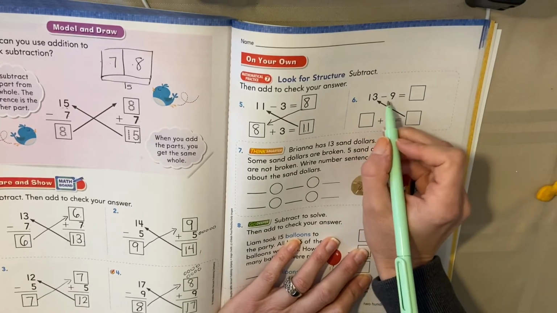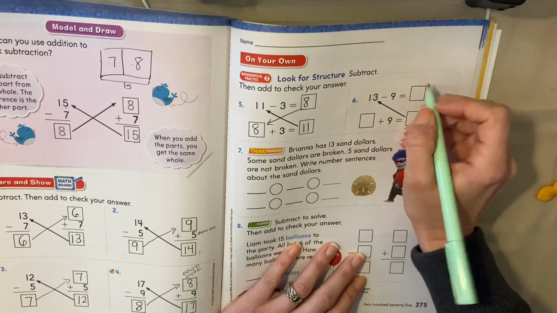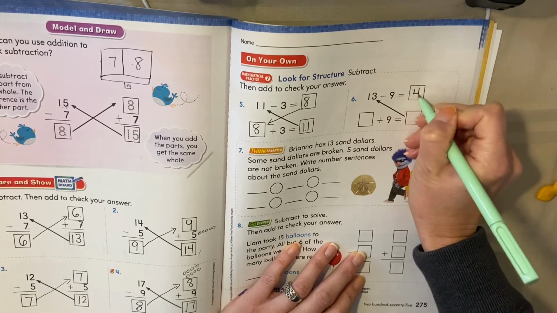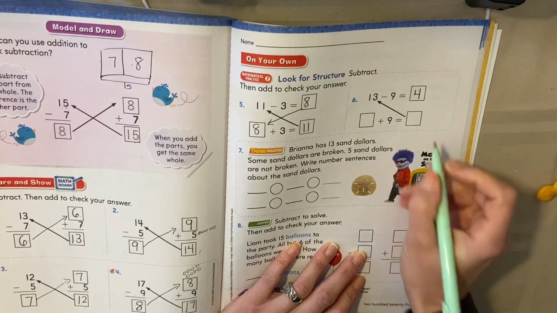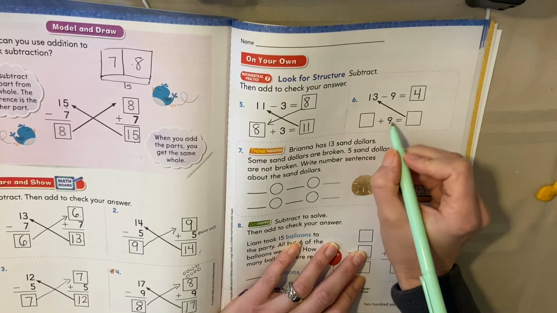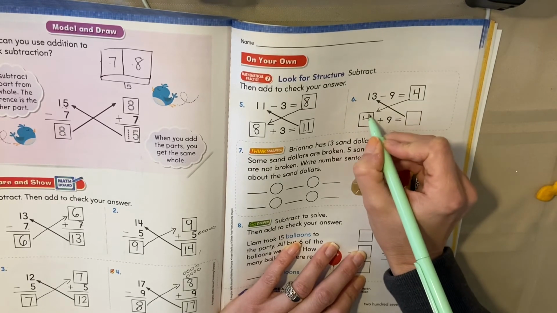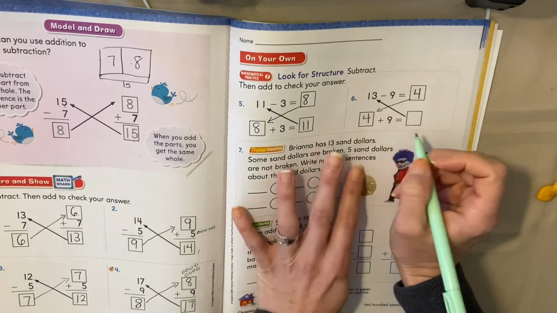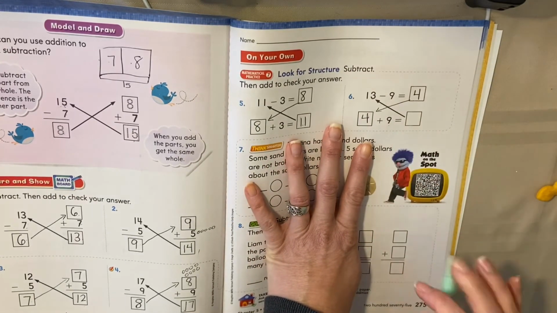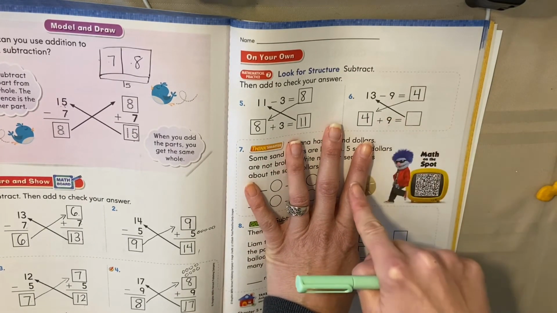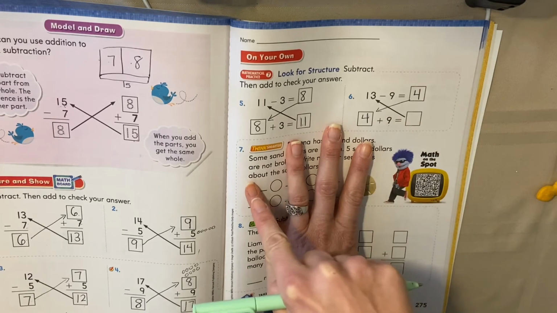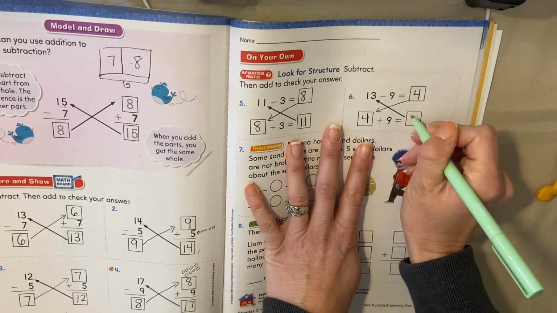All right, 13 minus 9. Did you get 4? Then we have to add our two small numbers. So they already had the 9. So I'm going to put my 4 over here. 9 plus 4. So I'm going to put 9 in my head, 4 on my fingers. 9, 10, 11, 12, 13.